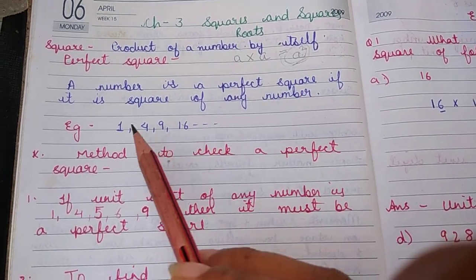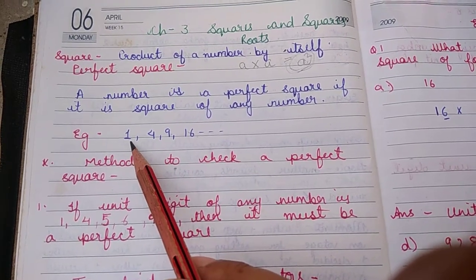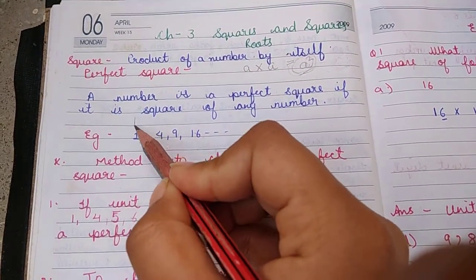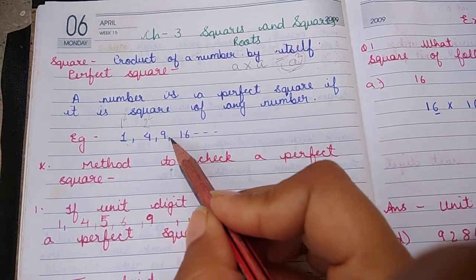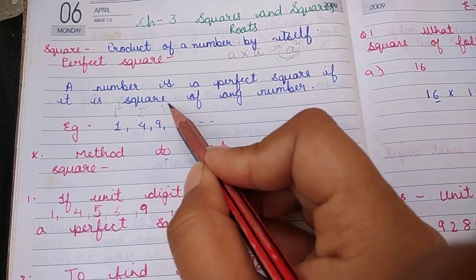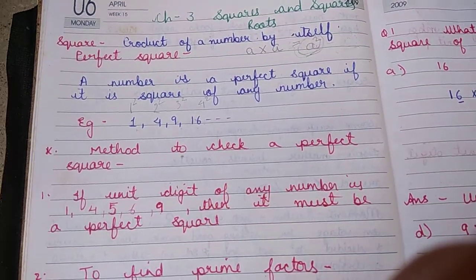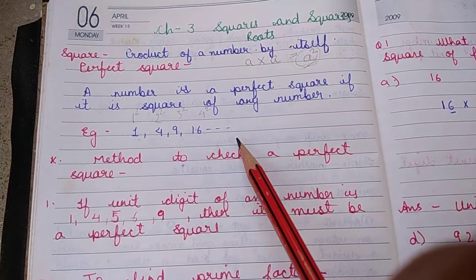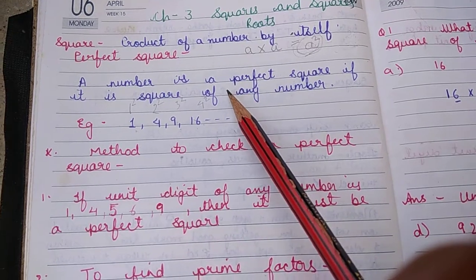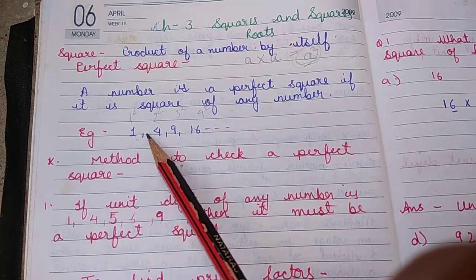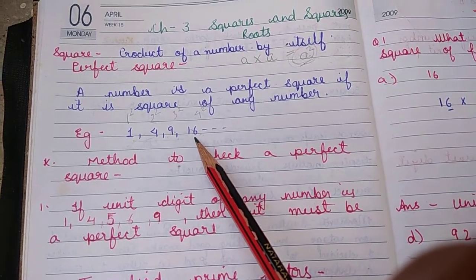For example, I have written a few numbers here, which are 1. 1 is the square of what? 1 one is 1. Again 4, it is 2 twos are 4. 9, 3 threes are 9, and 16, 4 fours are 16. So these few numbers which I have written here are the product of some numbers by itself. So these numbers are perfect square numbers.